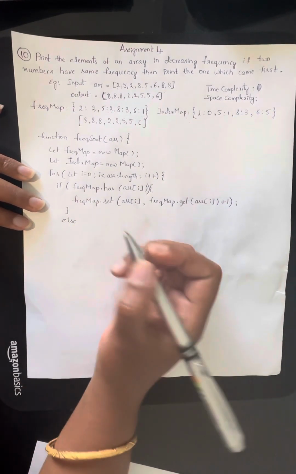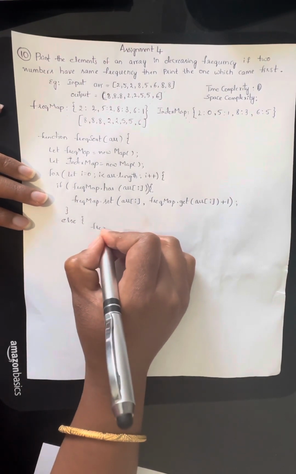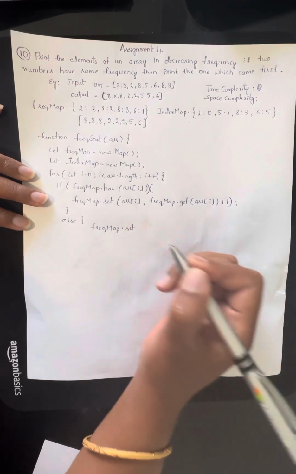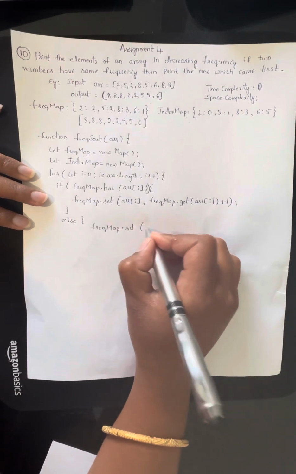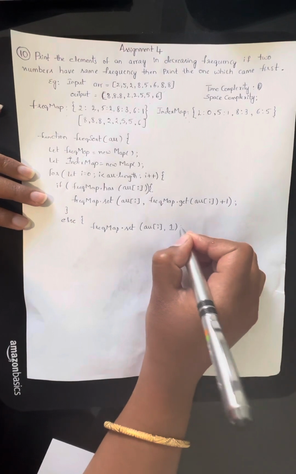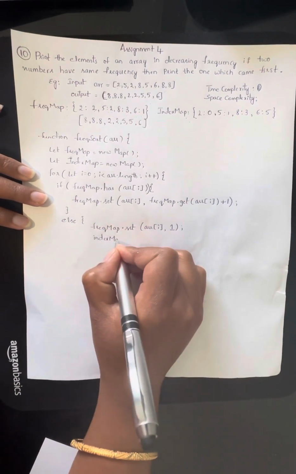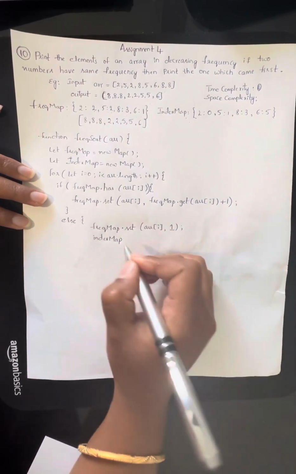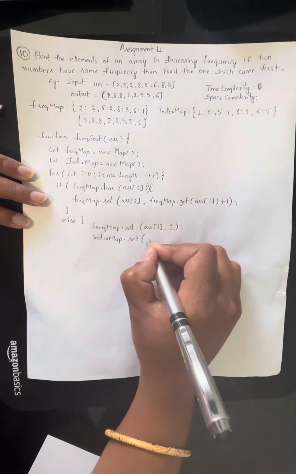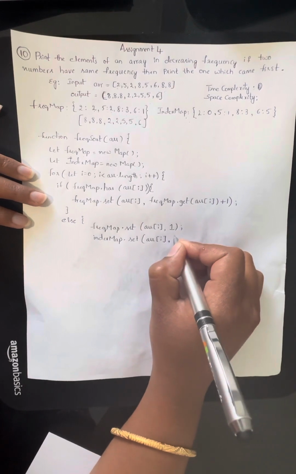Else, if we don't have that element in the frequency map, then we add that new element to the frequency map and set the count as 1: array[i] as 1. And we also add that new element to the index map with the element as key and the index as the value. So the element array[i] is the key and its value is the index, which is i.